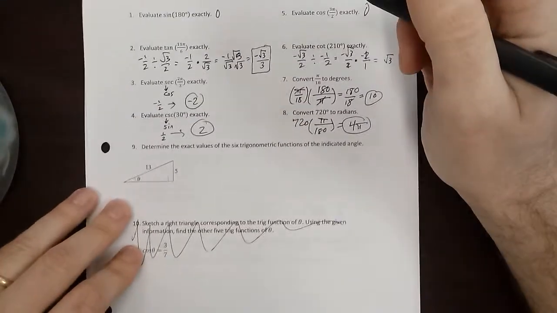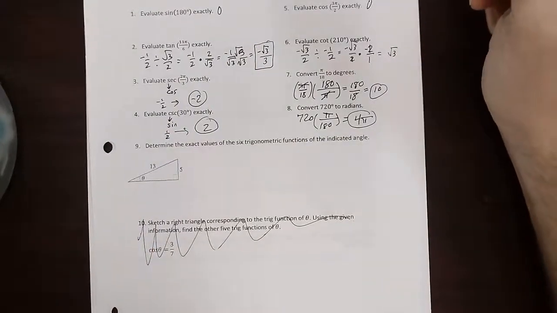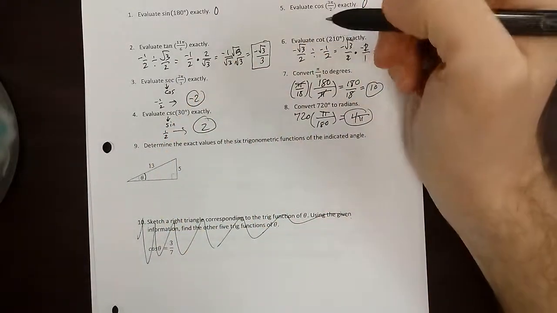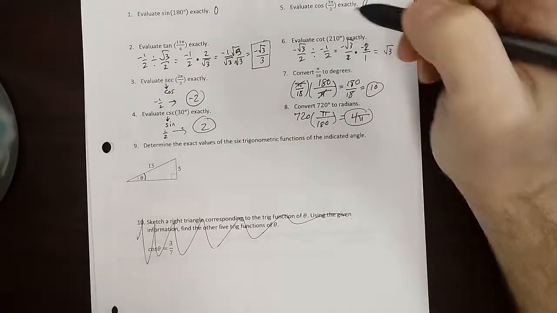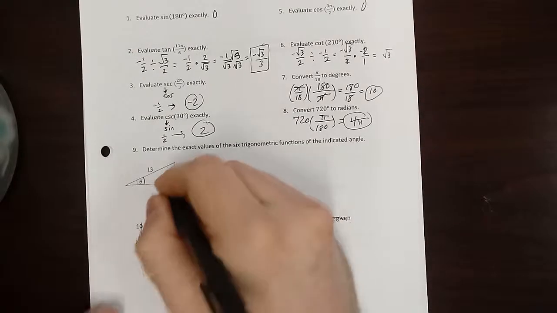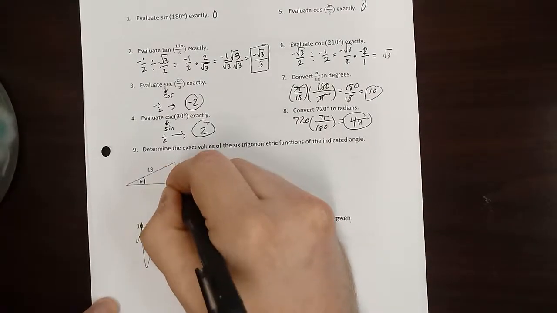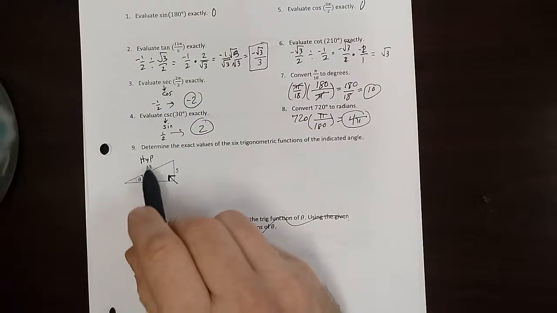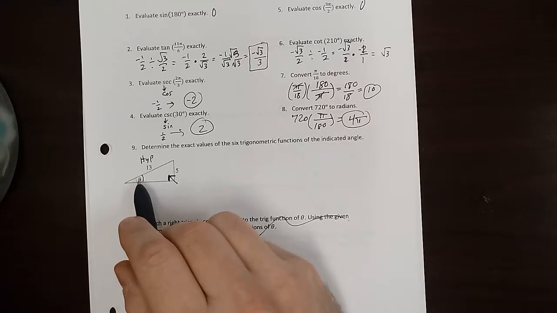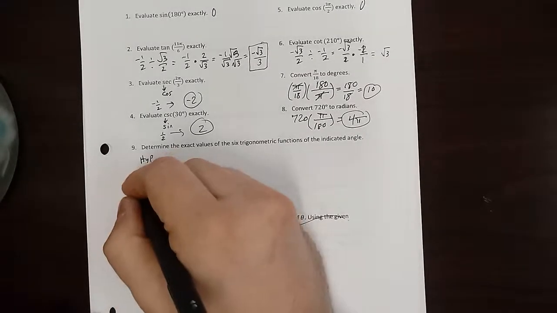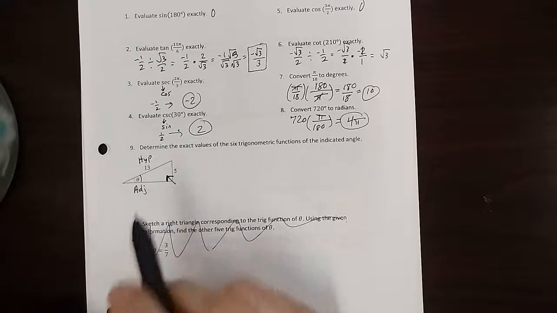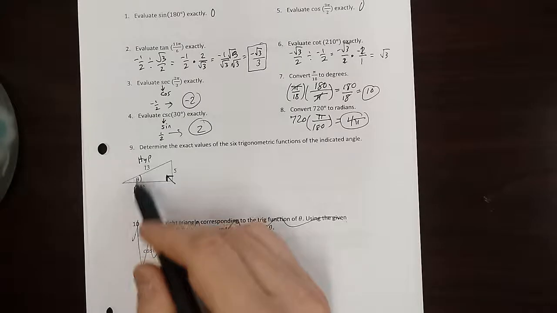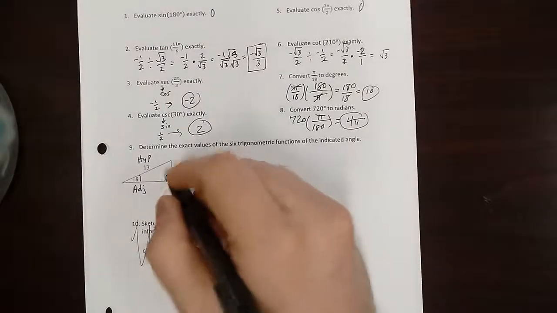All right, let's see. Determine the exact values of the 6 trig functions of the indicated angle. Okay, so here's our angle. We've got 5 and we've got 13. So I've got to label the sides. Here's my right angle. I know the right angle always points to the hypotenuse. And then the side that's touching the angle, so the hypotenuse touches the angle, and the other side that's touching it is also called the adjacent, because it's adjacent to the angle. And that's a Josh Elrod trick for you right there. Then the other side is the opposite.